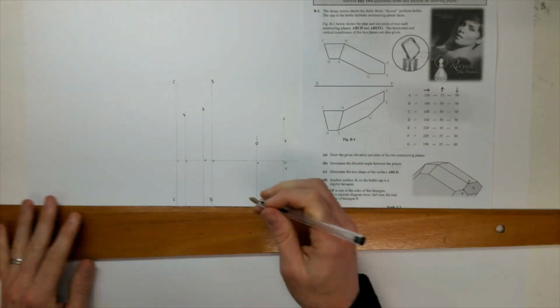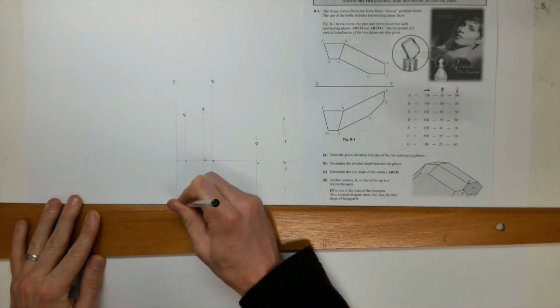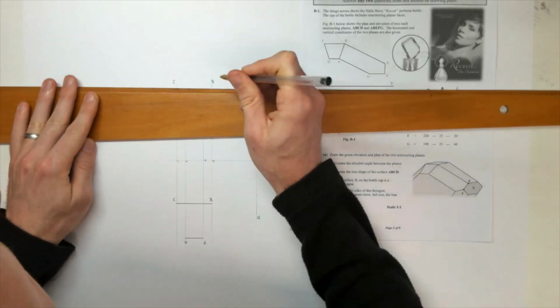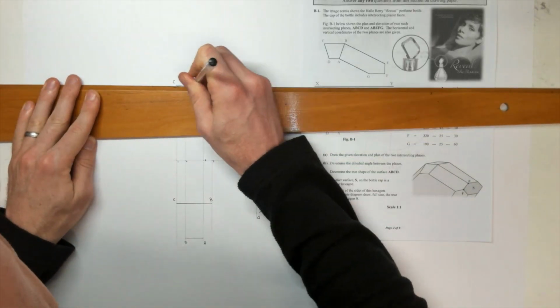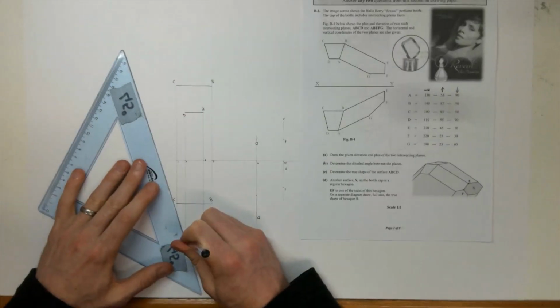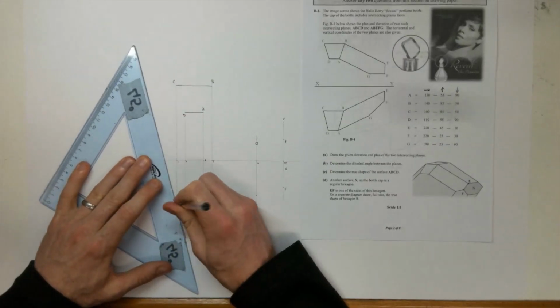I've got my planes A, B, C, D. And I know the heights of some of those are the same, so it's a nice quick one to draw those using horizontal lines.